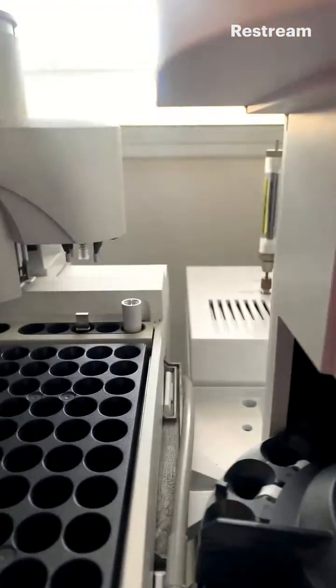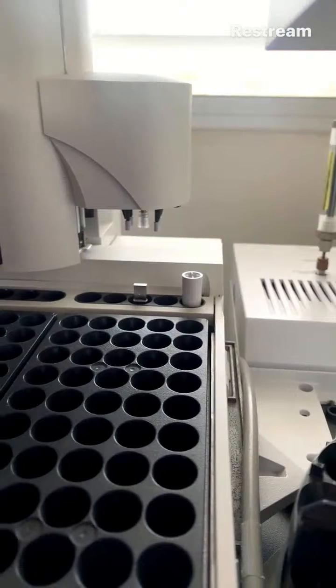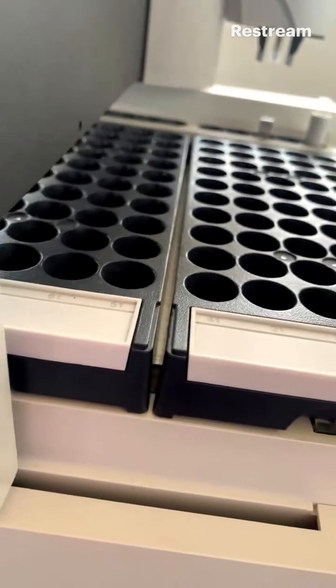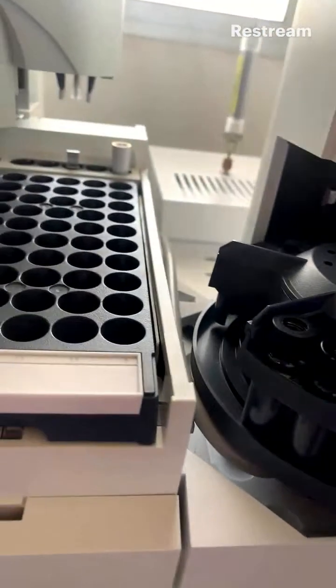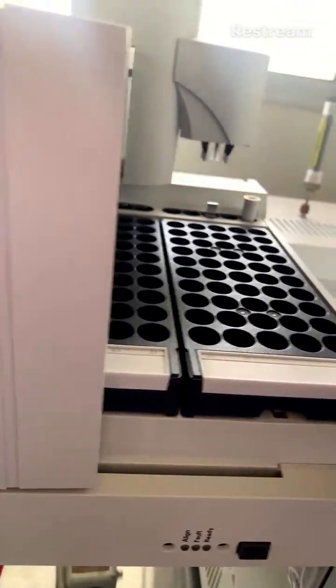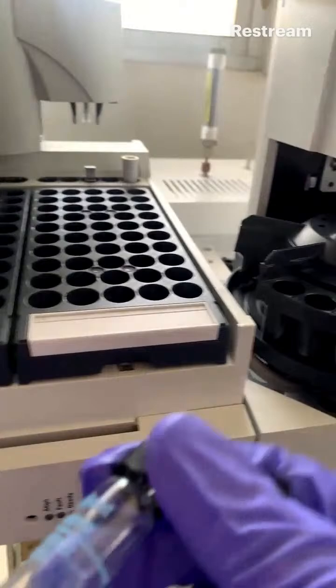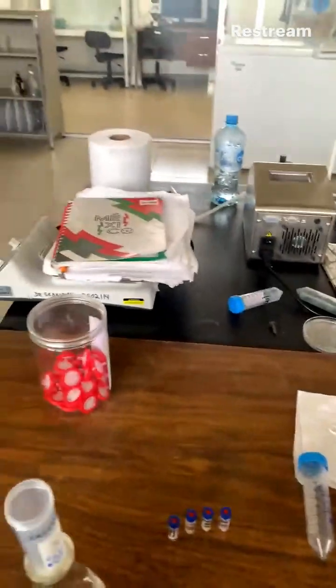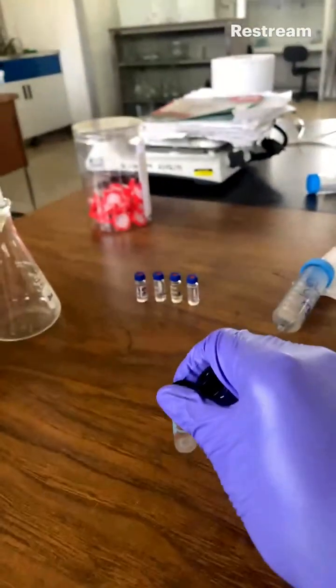But I need to fill up these three bottles too. I need to fill them with isopropanol too, because they will be used to wash the machine.